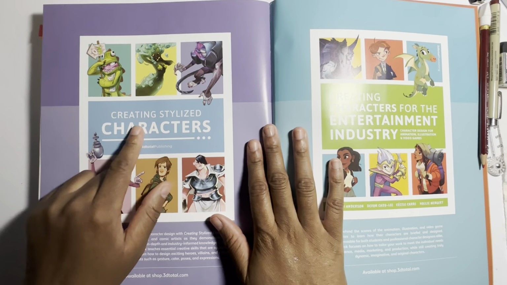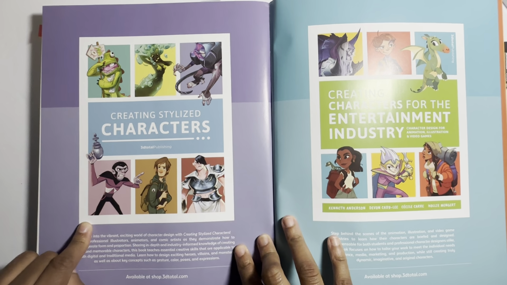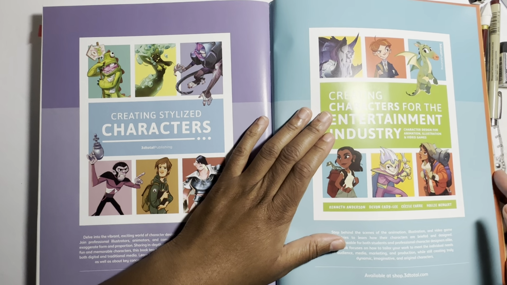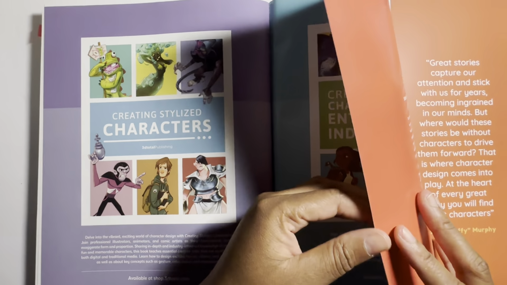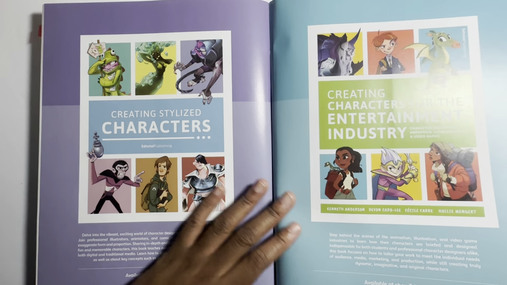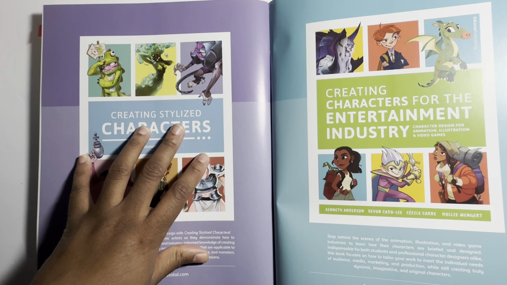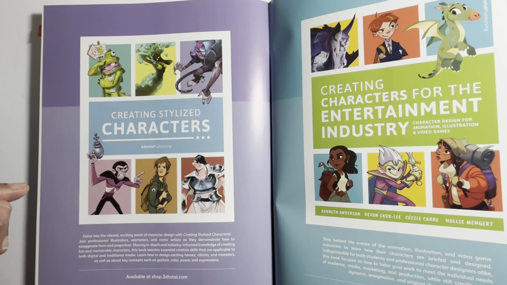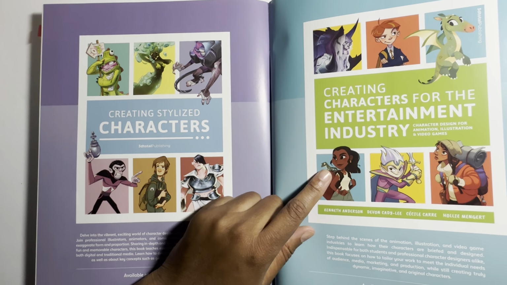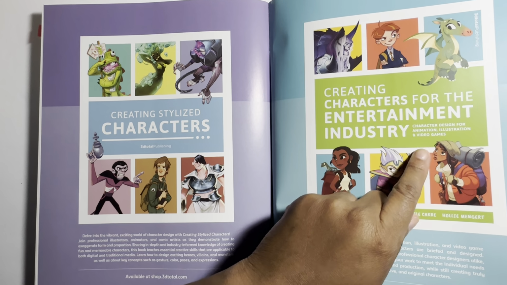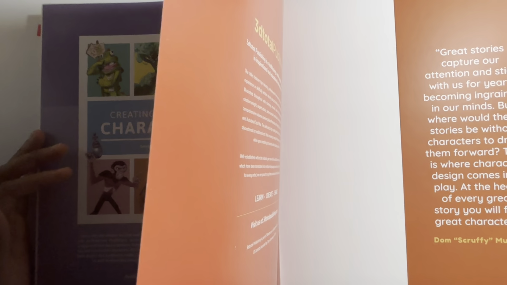So you have creating stylized characters, which I'm thinking of getting that one next. Then it has creating characters for the entertainment industry, which is also a good one. But then they have two more. They have the one with the animals, and then they have the children's book illustrator one. So I think I'm gonna add, I don't have this one on my list, so I might add this one. It's character design for animation, illustration, and video games. And then that's it.